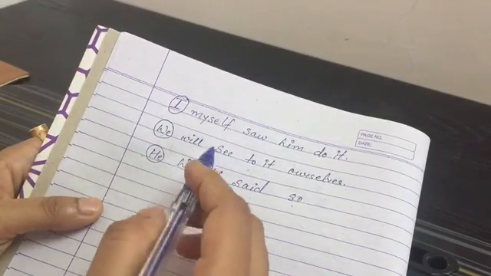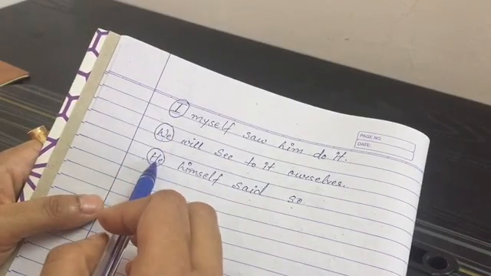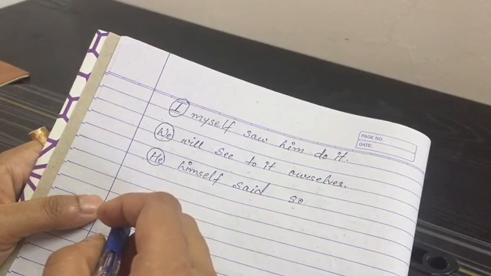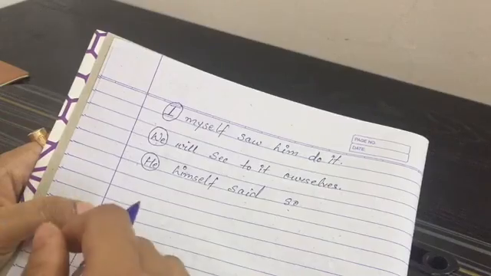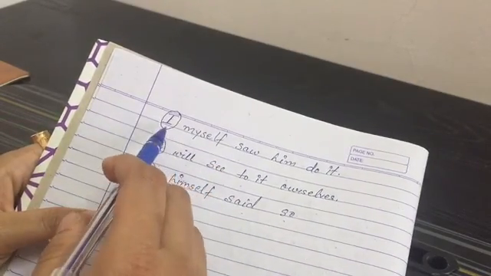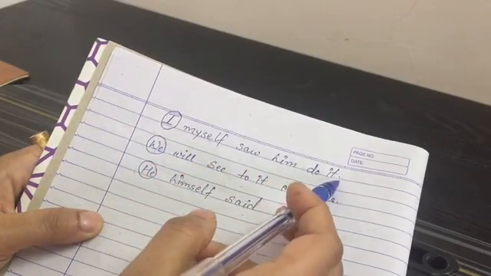So in these three sentences, we have got our pronouns. Then what else more are we looking for here? There are still some pronouns here. Let us see again. I myself saw him do it.